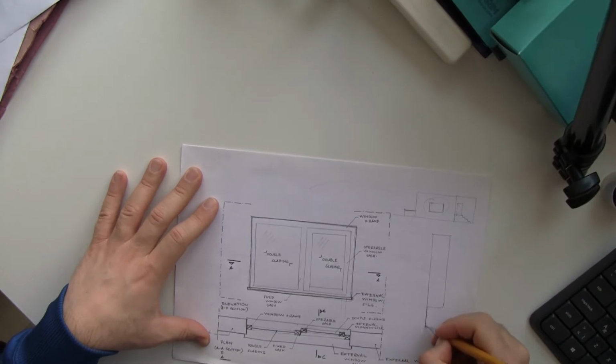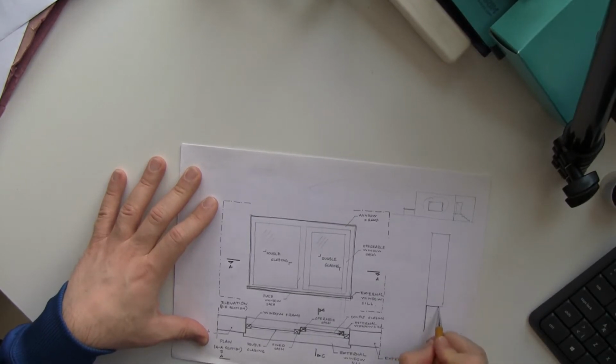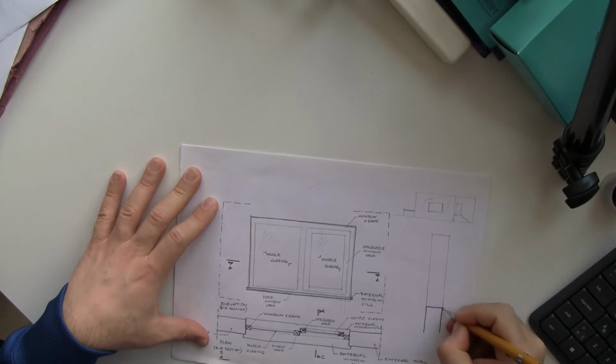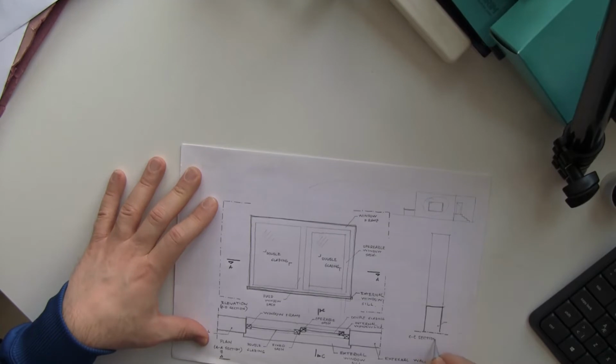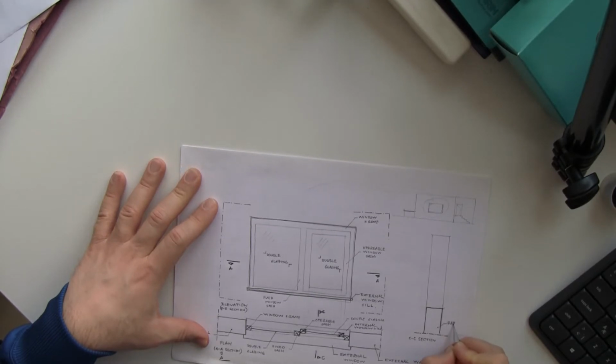Okay, below the window opening, what do I have? What's this? That is my parapet wall. Let's write it. Okay, by the way, this is the CC section. That's my parapet wall.